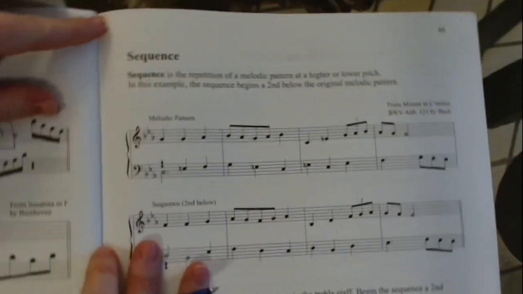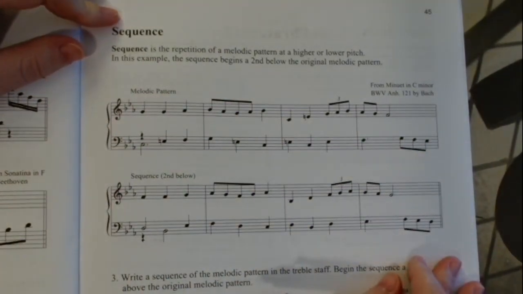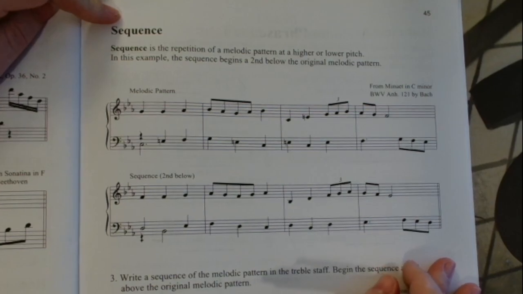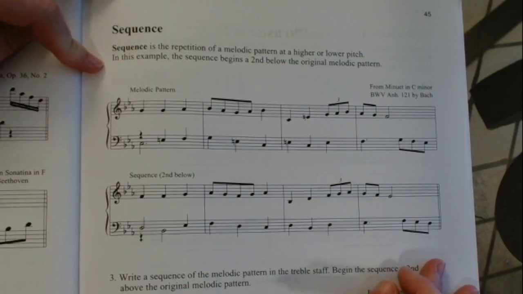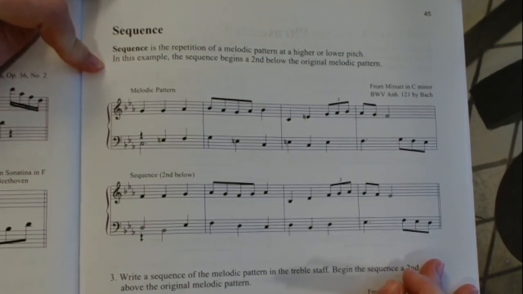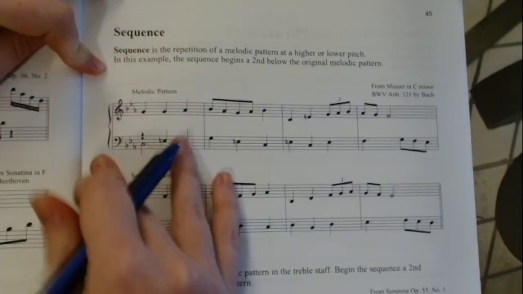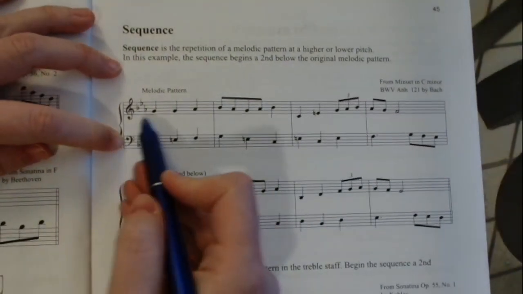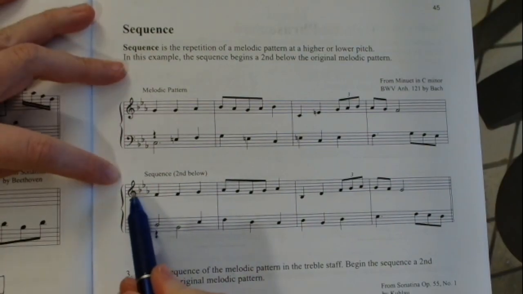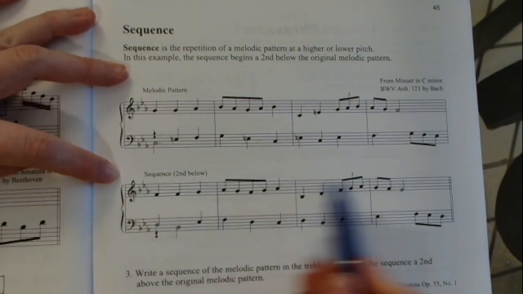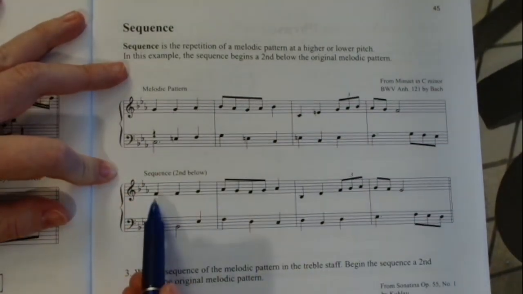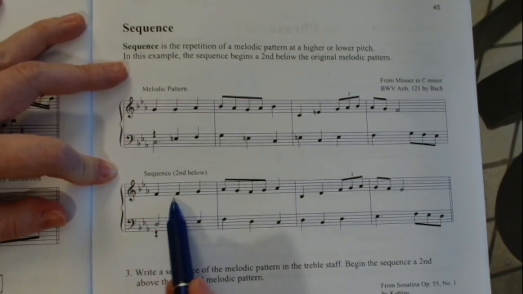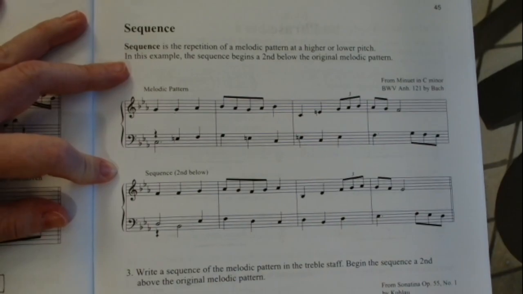Last page here talks about sequence. Sequence is another type of repetition. The only difference is that you're going to repeat the rhythmic pattern, but now instead of playing at the same pitch, we're going to move the pitch up a second, down a second, so it just depends. So like for example here, this melodic pattern is now, the sequence is now a second below what it originally was here. So we started on a G, G, A flat, and now it moved down a second to F, F, G. So everything is now down a major second.